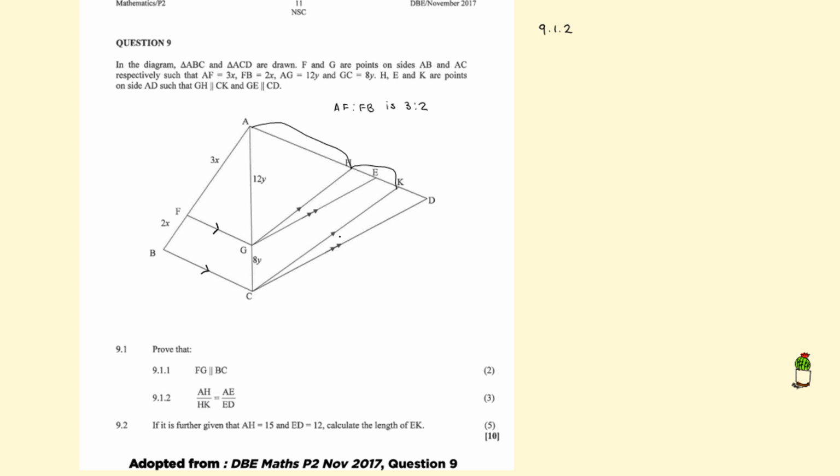Prove that that is in the same proportion as AE to ED. This second ratio is using the parallel lines CE and GE and CD. Let's just erase that.